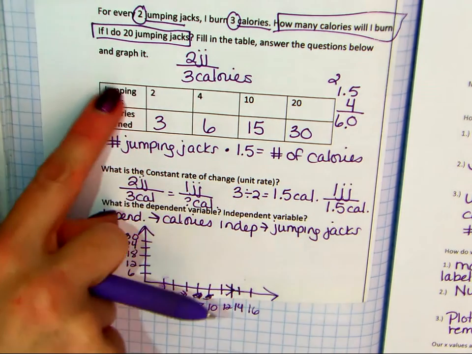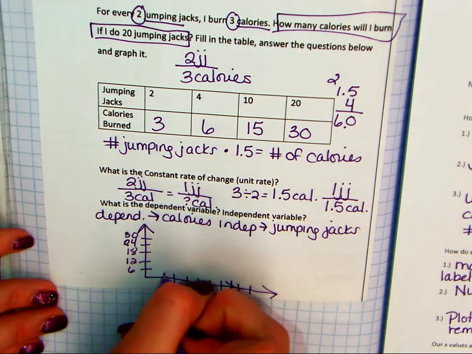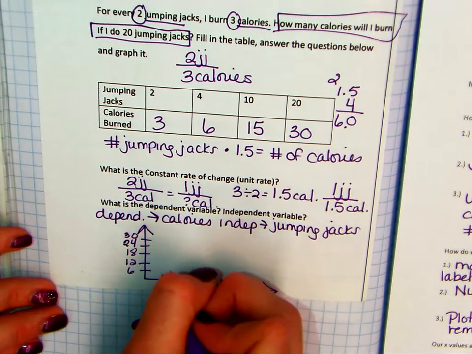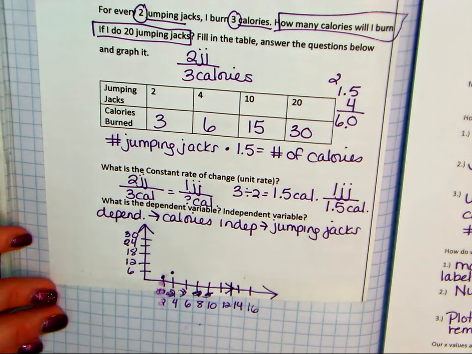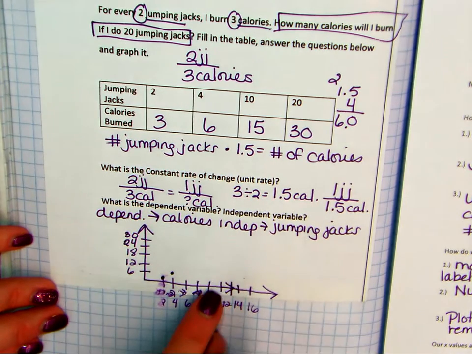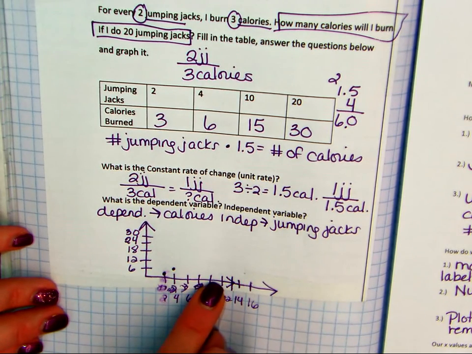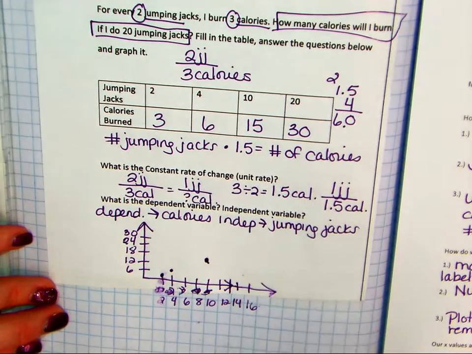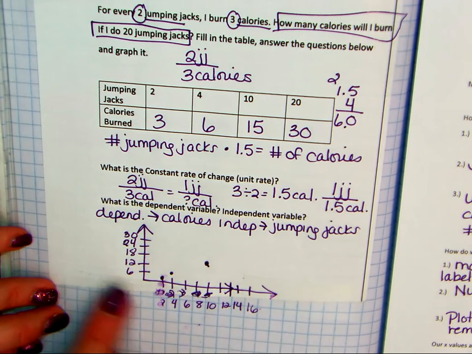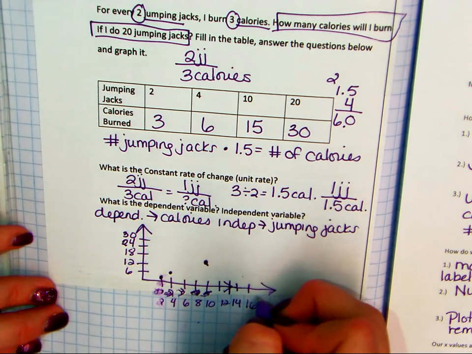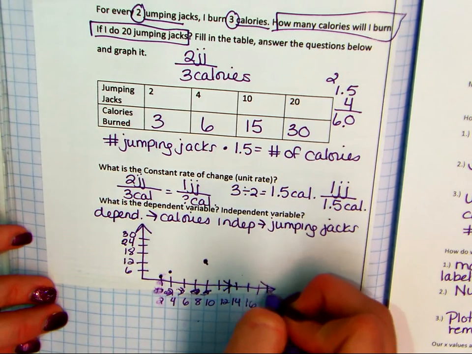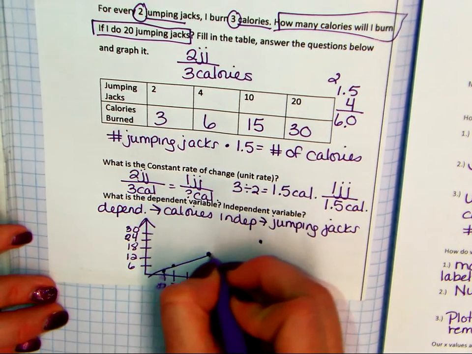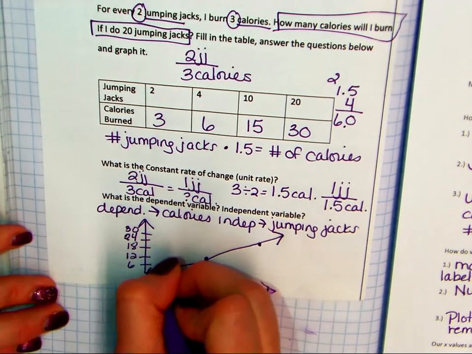The first one is 2 and 3, so 2 is going to be about halfway, so it's going to be here. The next one, 4 and 6, go over to 4, up to 6, it's going to be here. The next one is 10, so we go all the way over here, 10 and 15, which, if I look at my graph, it's going to be right about here. And the next one is 20, which is 18, 20, so it'll be here, 20 and 30, it's going to be about here. And we're going to see if we can draw a line, is it proportional? And we find out that yes, it is.